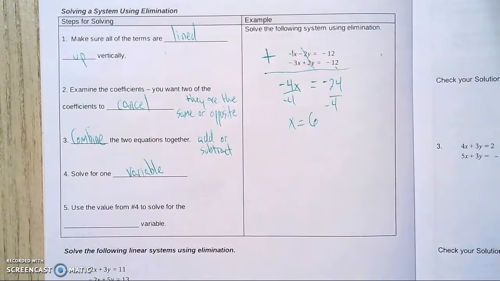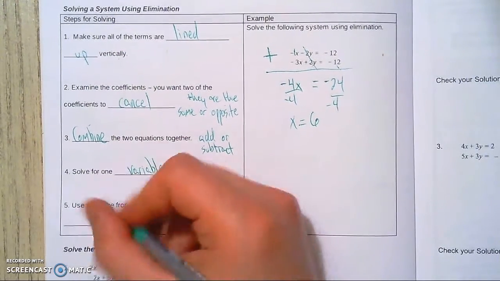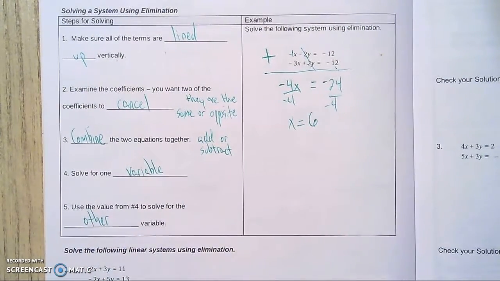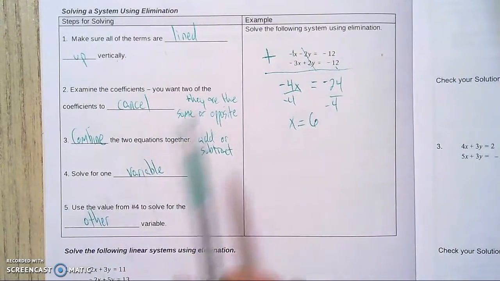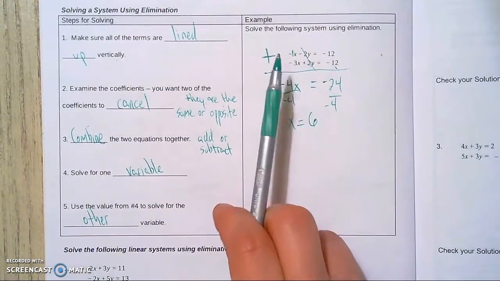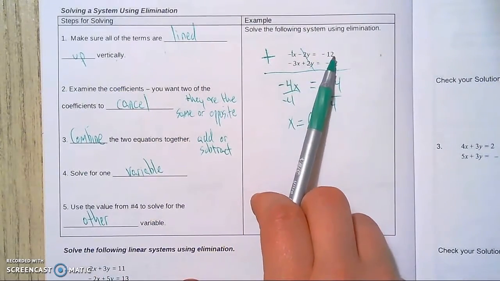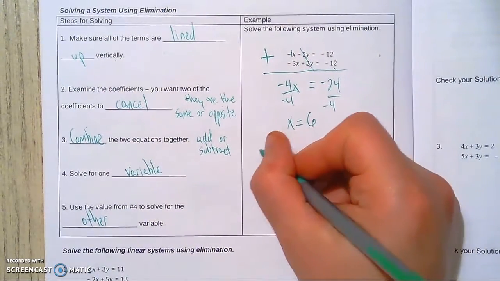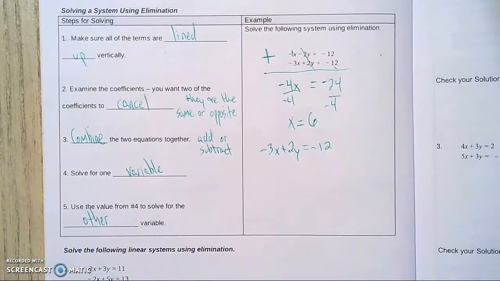Now we know a solution to a system of equations is an ordered pair. We need an x value and a y value. So finally, step 5, use the value from number 4 to solve for the other variable. If I know x is 6, I want to know, what does y equal? None of these equations up here say y equals whatever, so it's going to take a little extra work, but basically I just go back and pick one of them. It does not matter which one you pick. Either the top equation, -x minus 2y equals -12, or the bottom equation, -3x plus 2y equals -12. I'm just going to pick the bottom one, but again, you could have chosen the top, and that would be fine as well.